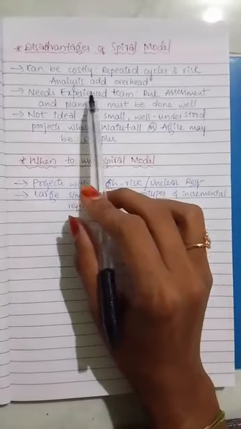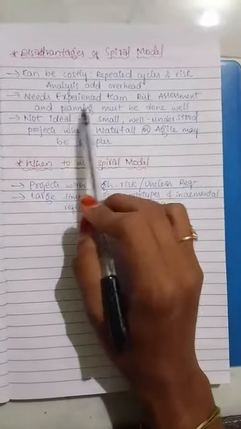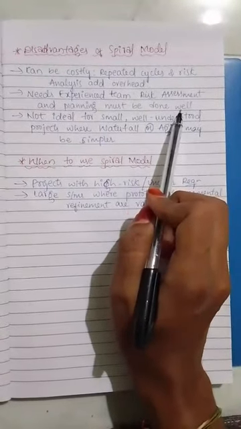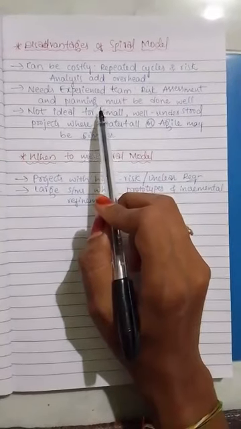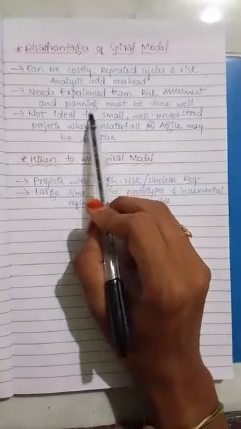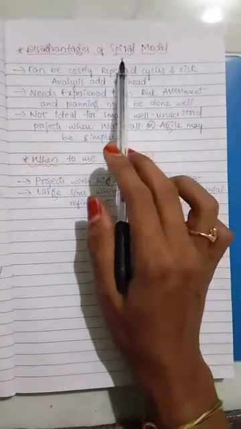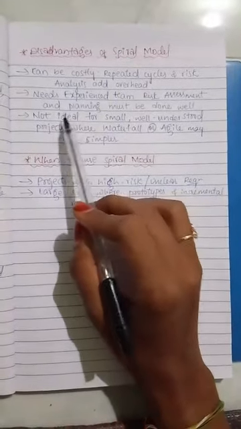And the next one is needs experienced team. Risk assessment and planning must be done well. If any small mistake happened or anything went wrong, that will cost more and takes more time in this spiral model. That is the big disadvantage in the spiral model.